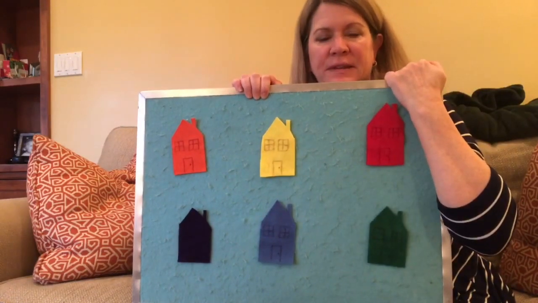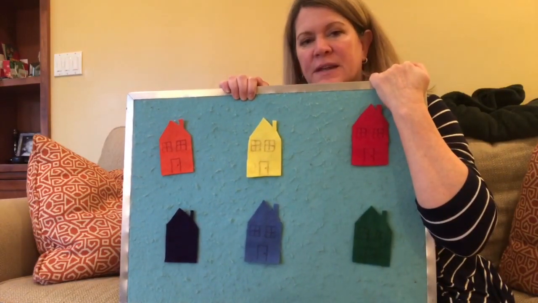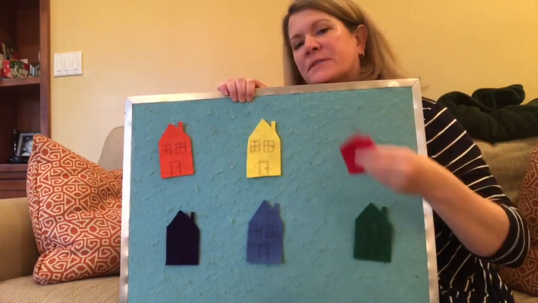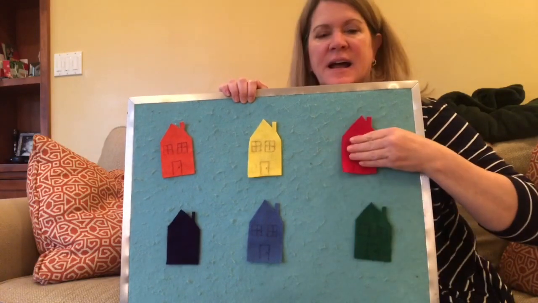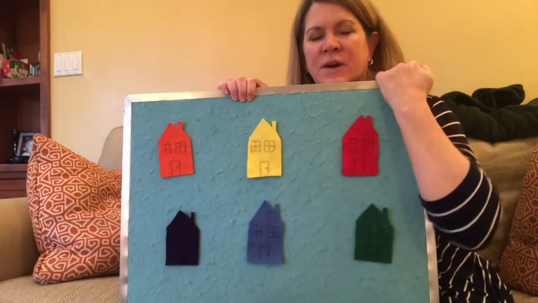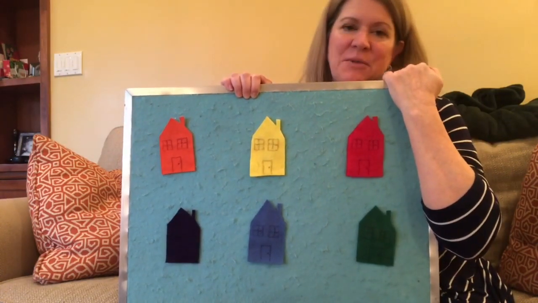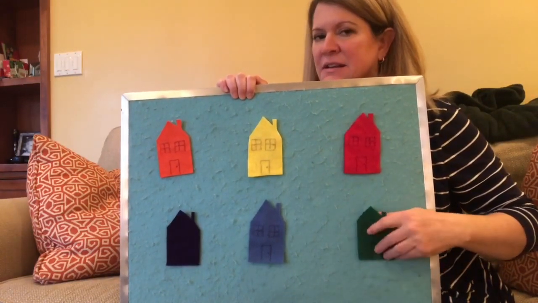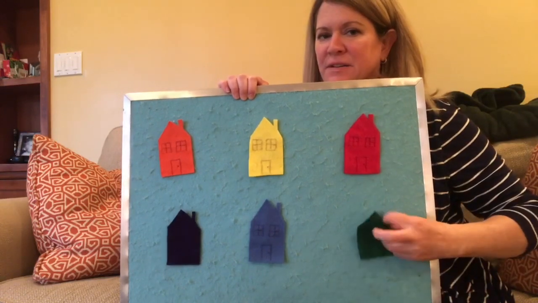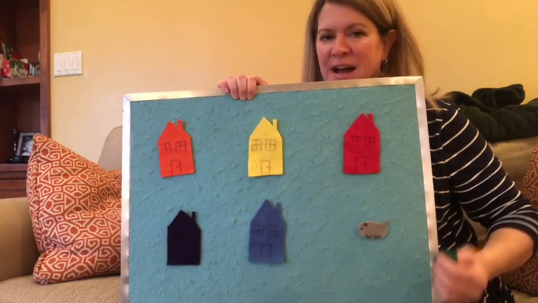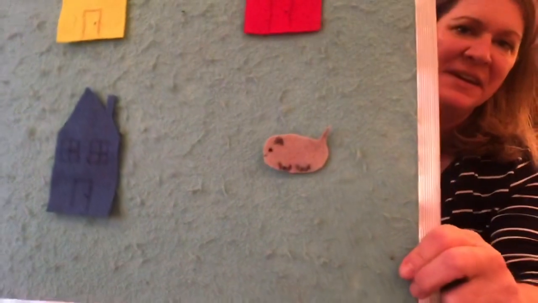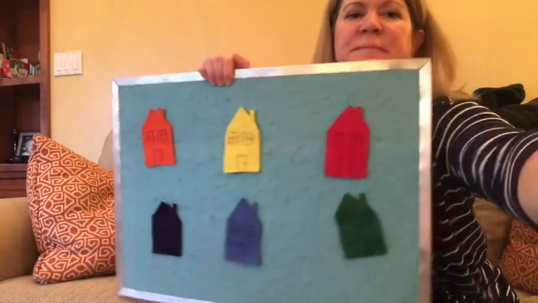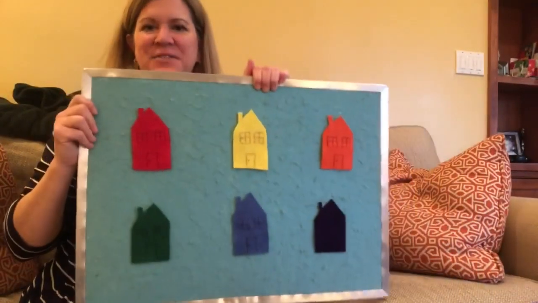Little mouse, are you in the red house? Not the red house. All right, little mouse, are you in the, I think green? Let's try green. Oh, he's stuck to the greenhouse. He's in the greenhouse. There's our mouse. All right, I'm gonna hide him one more time. Okay, last round.